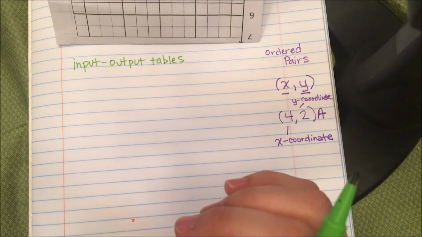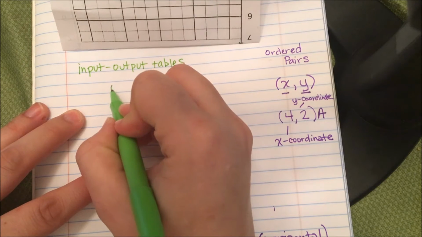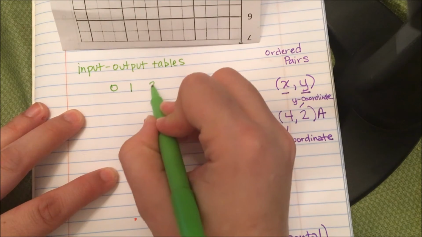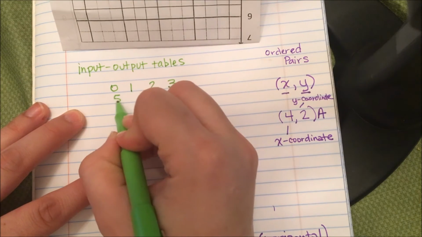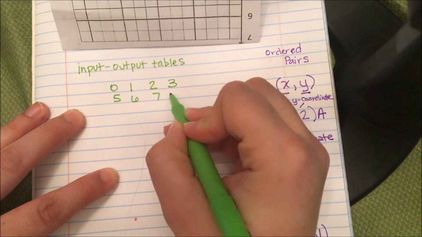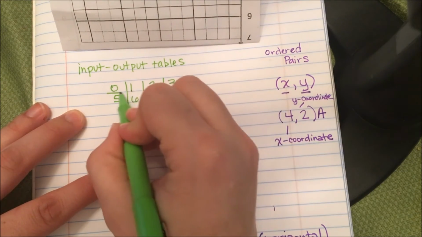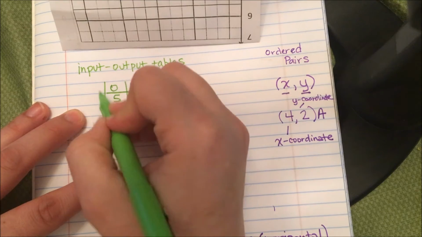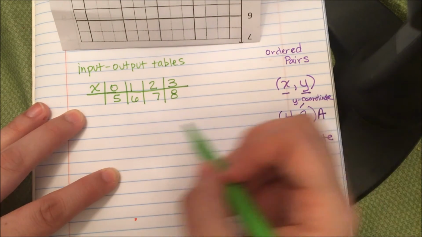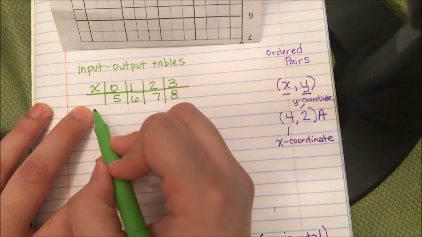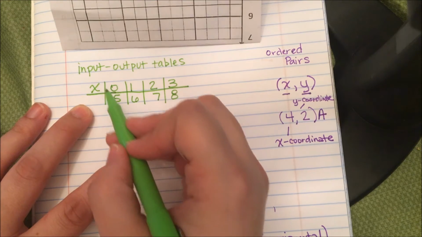With our algebraic expressions, if you have 0, 1, 2, and 3, and then below that you've got 5, 6, 7, and 8, and then this is your x. And then this is the rule. This is the pattern.